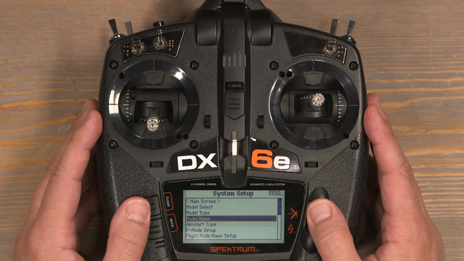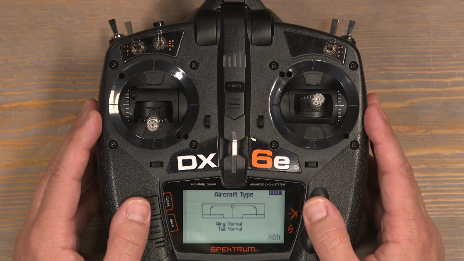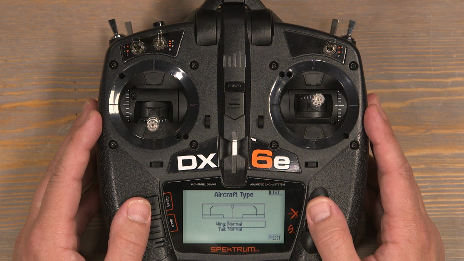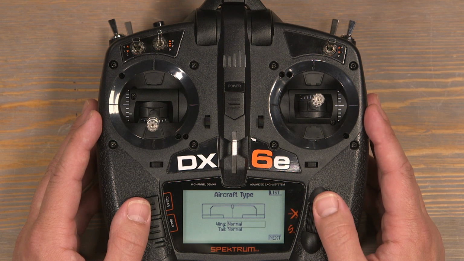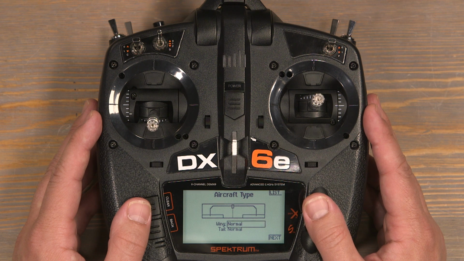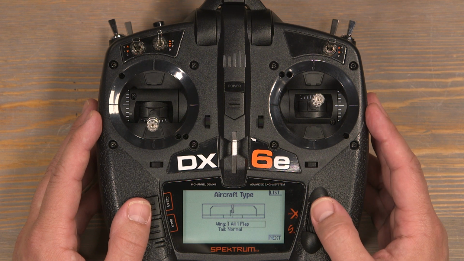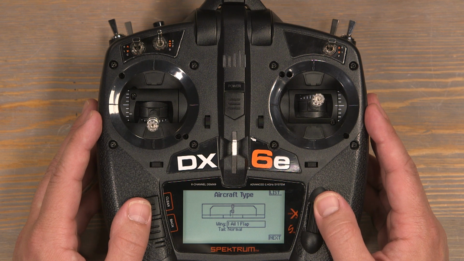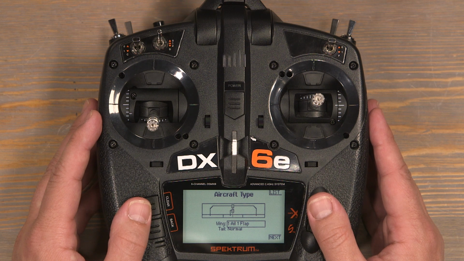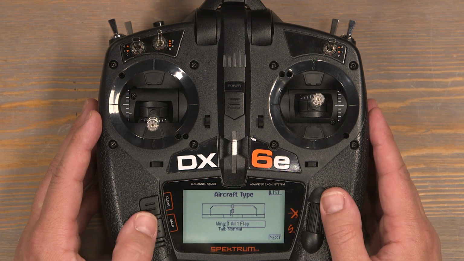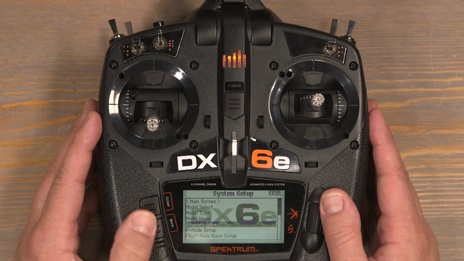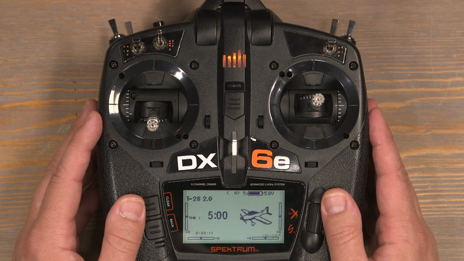scroll down to Aircraft Type. Click on Aircraft Type, and then scroll down to where it says Wing Normal. Click on Normal, and scroll to the right until we get to 1 aileron, 1 flap. And then click to lock in 1 aileron, 1 flap. This means we'll have 1 channel controlling our ailerons and 1 channel controlling our flaps. Once you have that locked in, push the back button twice to take us back to the home screen.